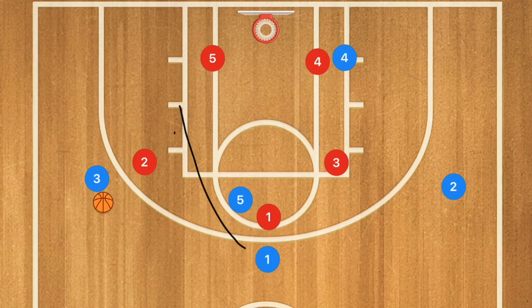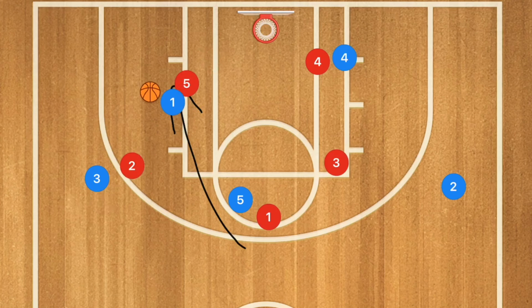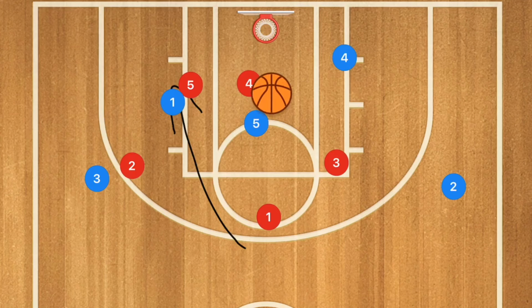At this time, we would have player 1 cutting towards the basket, and we would have player 3 pass to player 1, which would bring player 5 out and have player 4 roll off of that screen. This could be, if left open, an easy shot. This could be a pass to player 5 for a layup. Or, if that brings player 4 over, an extra pass over to player 4.